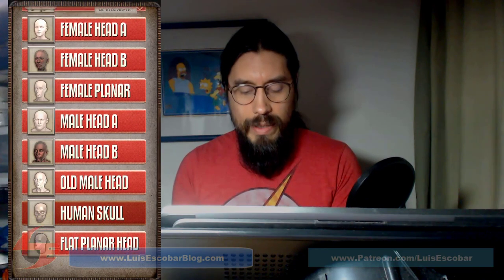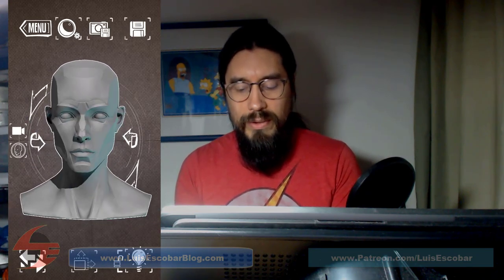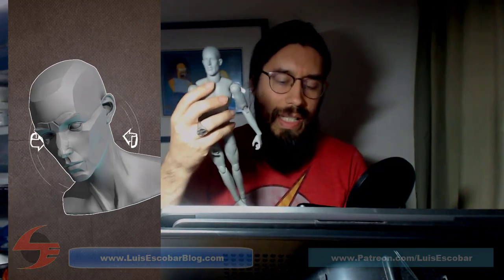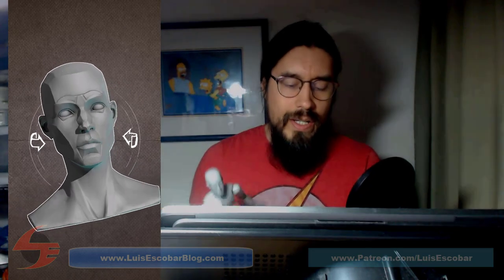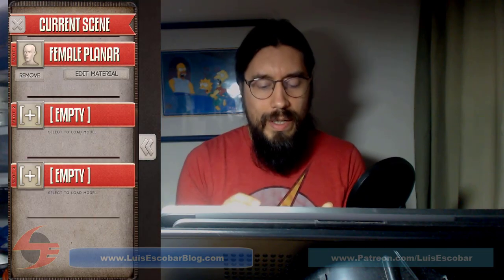Let me just, okay. And then there's another planar head, female planar. Yeah, this one. Oh man, I love these. This is so good. And then when you light them, they look so good. So this is really handy, just for lighting again. It's the same with these figures. It's the exact same thing with these figures, only it's just better. I just like it. It's just easier, and it's handy to have around.